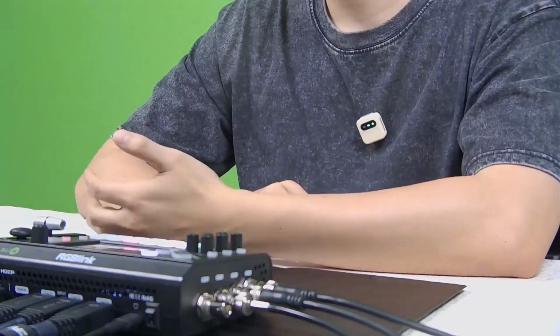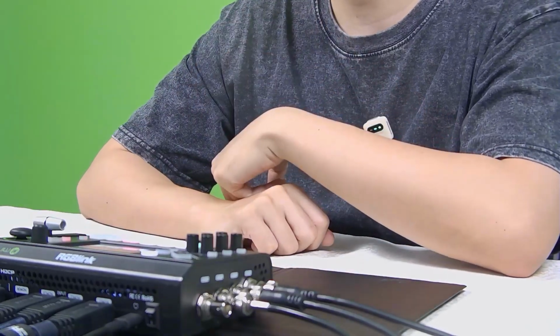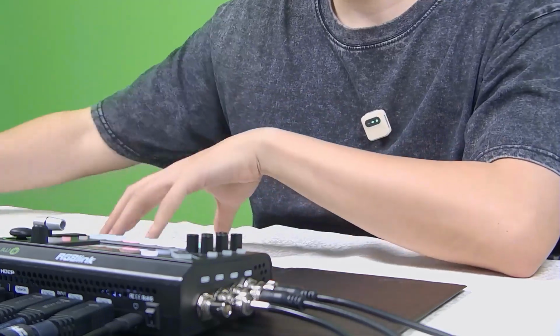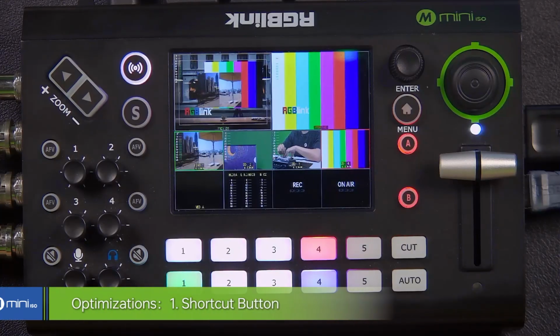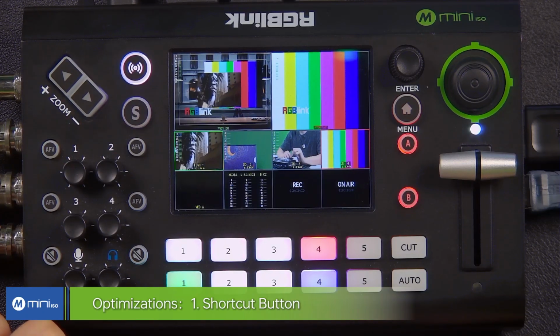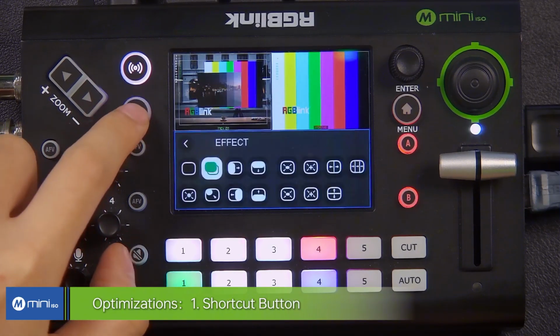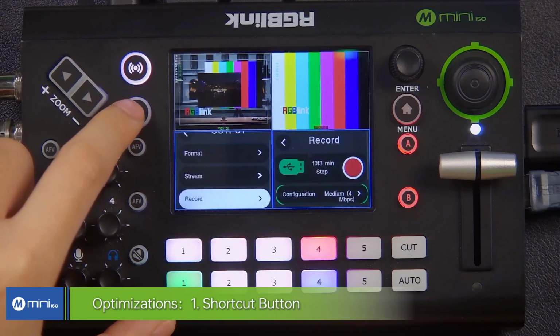Let's see some more implementations in terms of optimization as well as improvements. First are the shortcut buttons. Now the shortcut buttons have been changed to shortcuts to transition effects and recording.